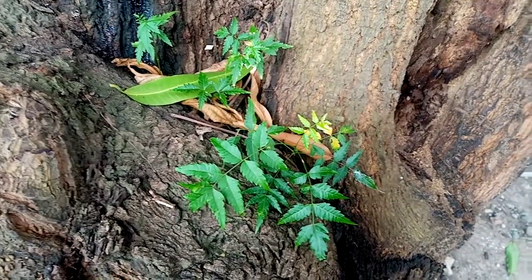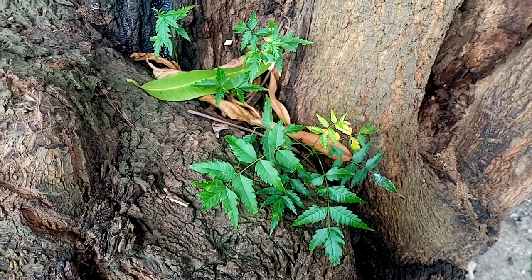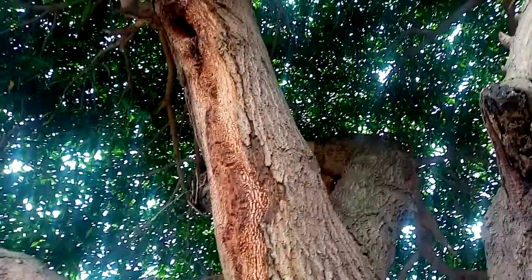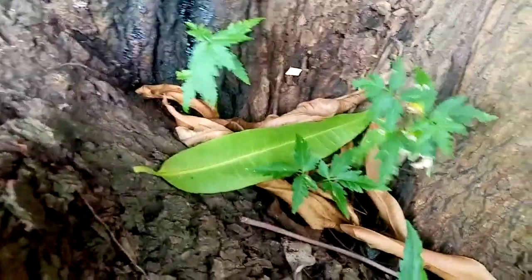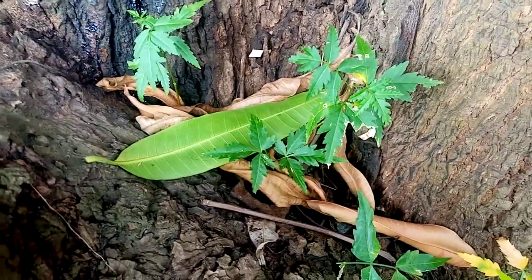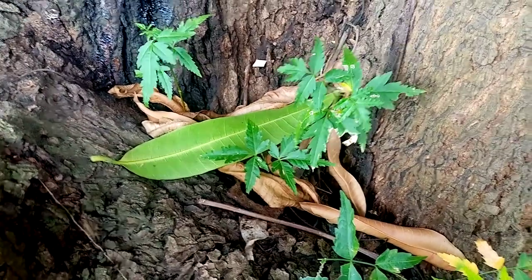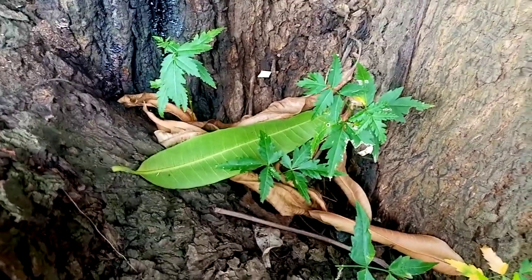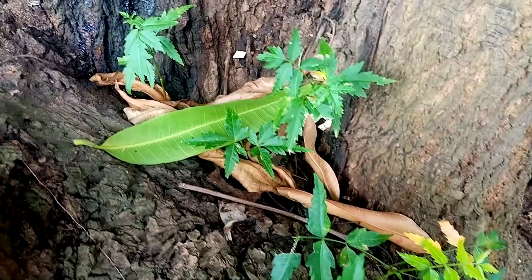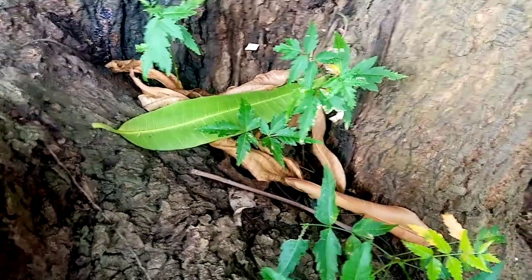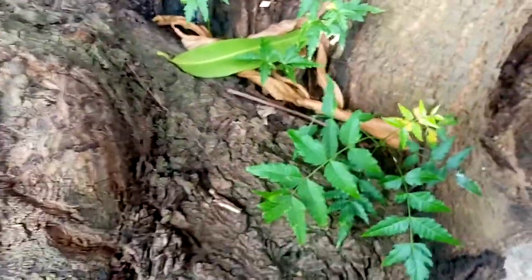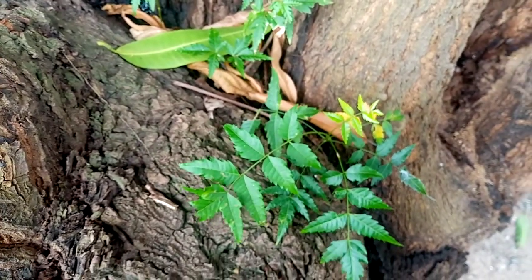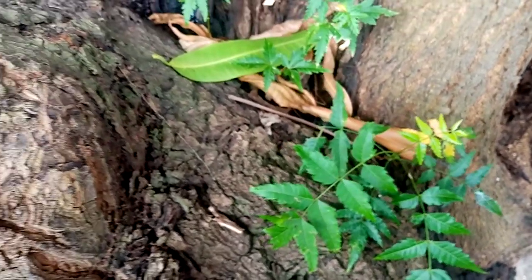Now, as you can see in the video, we have a neem seedling growing in the twig of a mango tree. And as you can see, some of the mango leaves have freshly fallen and some dried ones are collected in the crevice of this mango tree, and that will lead to the formation of some humus or soil that can support the growth of this neem tree. And if this tree is compatible with the biology of the neem, then probably the roots of the neem will sink into the tree. We'll see how this develops.